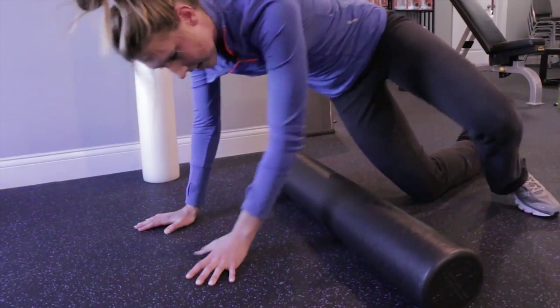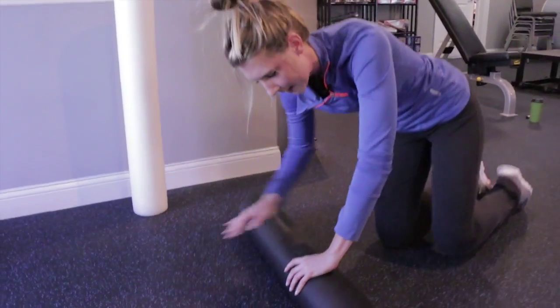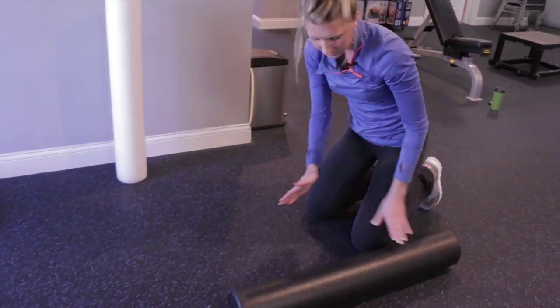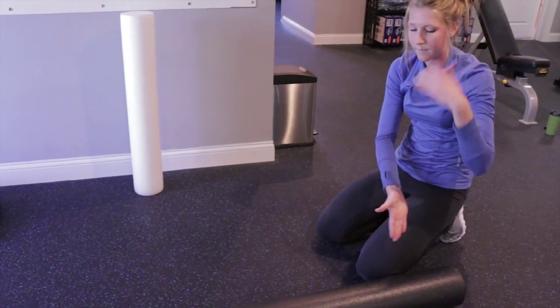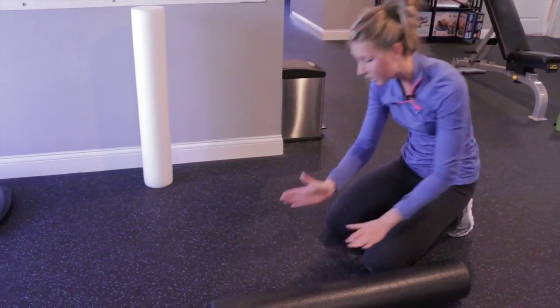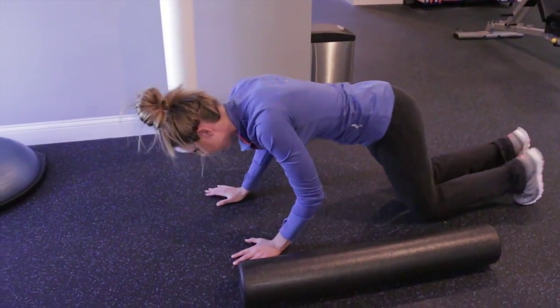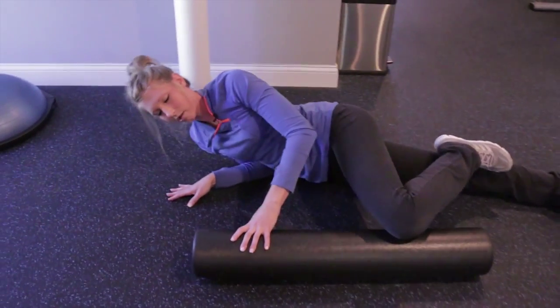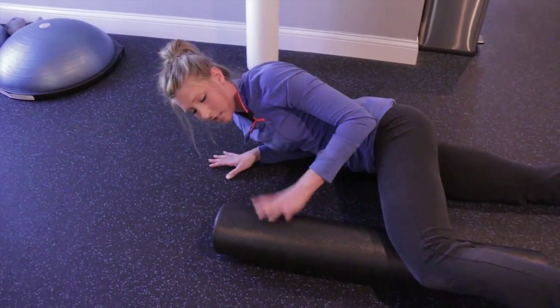All right, and then the last way is to roll out your adductors. So your adductors are here on the inside of your legs. What we're gonna do this time is move the foam roller vertically like this, and you're gonna lay beside it on your stomach, and then lift your knee up and onto the foam roller like this. So you can keep your knee bent.